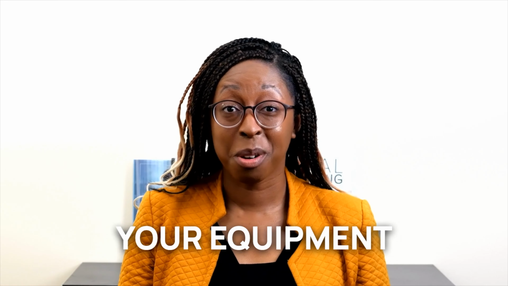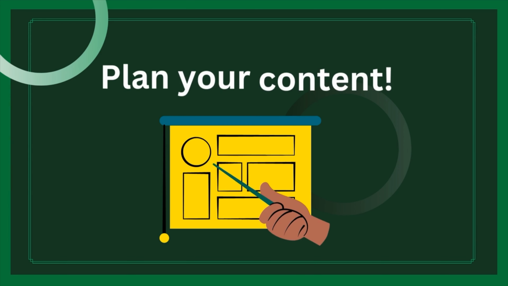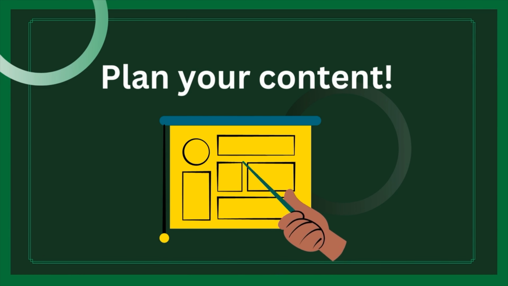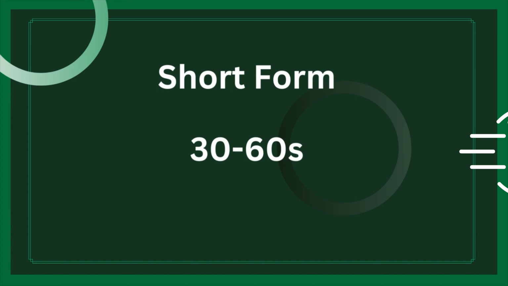Step 3. Now that you have your equipment and you know your purpose and the audience of who it's for, it's time to plan your content. Different types of content need different types of plans. Let's start with short form. Short form is between 30 to 60 seconds.